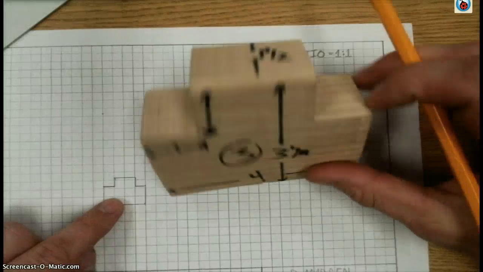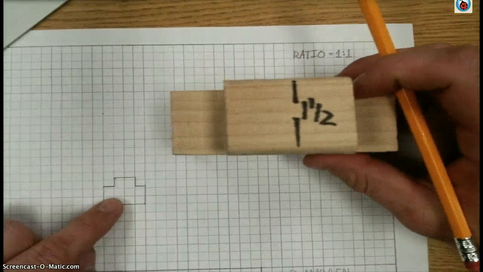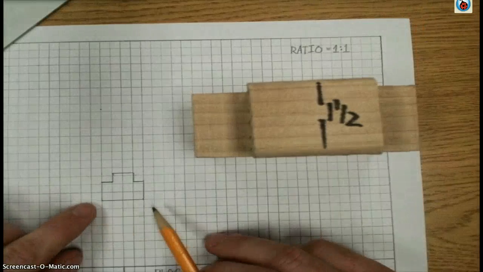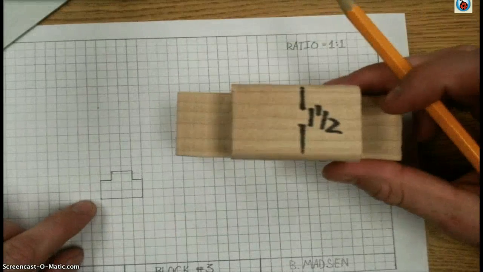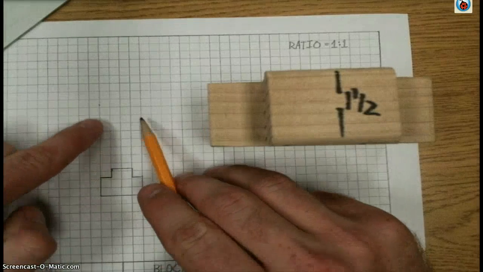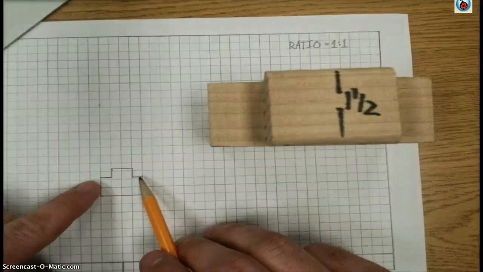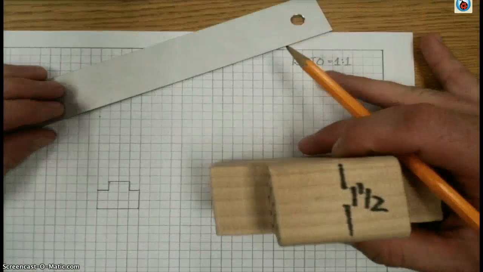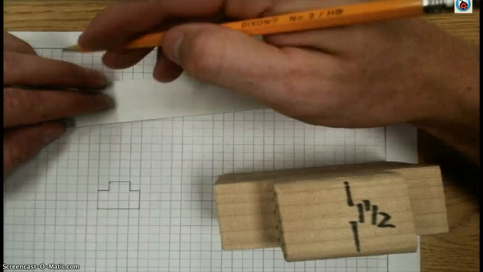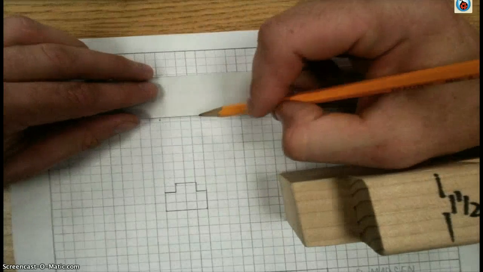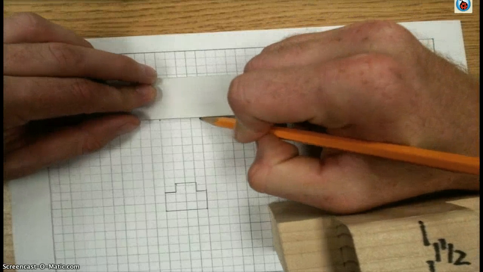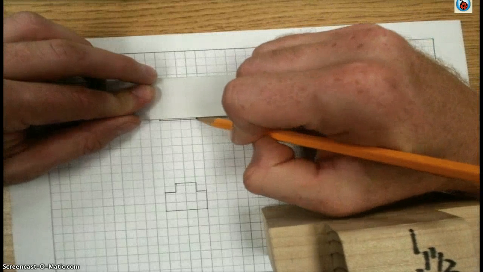Front view and top view share the same width. Front view, top view, common width. Front view is 4 wide, so top view has to be 4 wide. And it's going to line up perfectly with my front view if I bring it up. Okay, so from here, I'm going to go 1, 2, 3, 4. It's going to be right there. Bring that over.